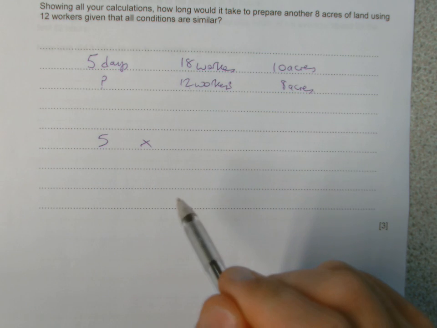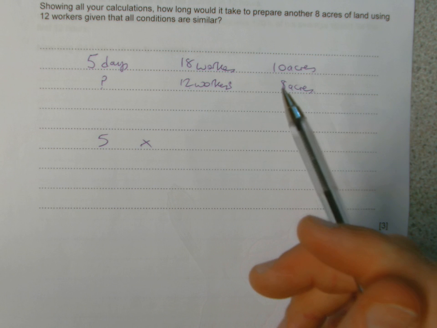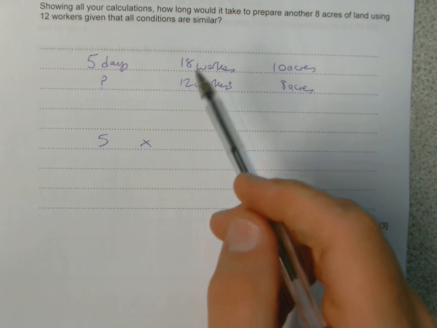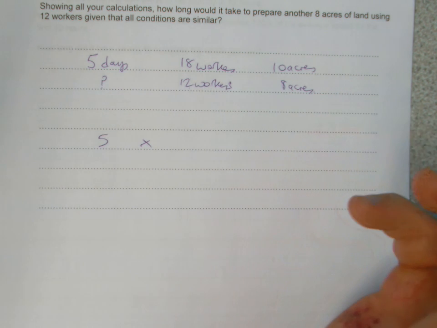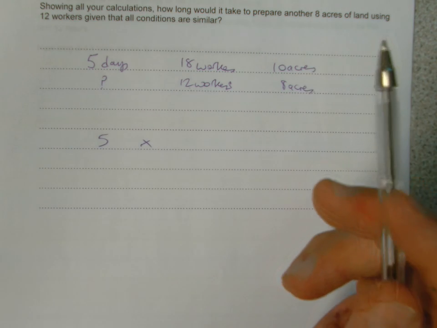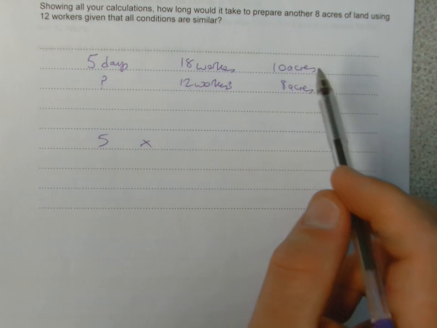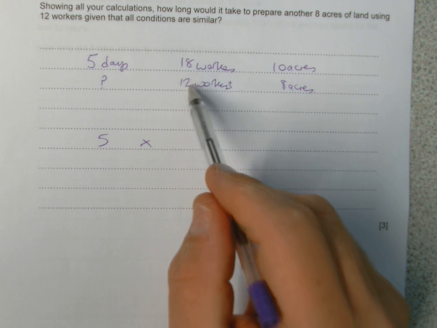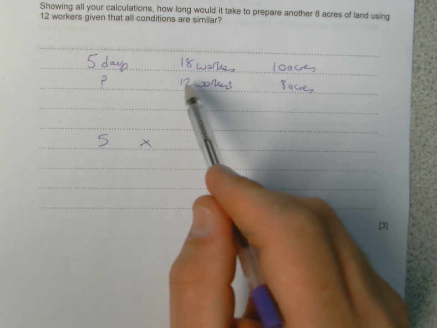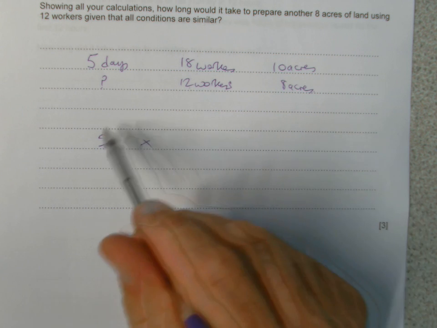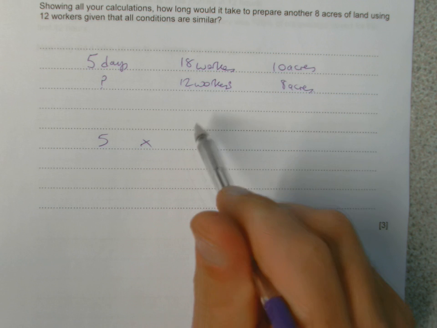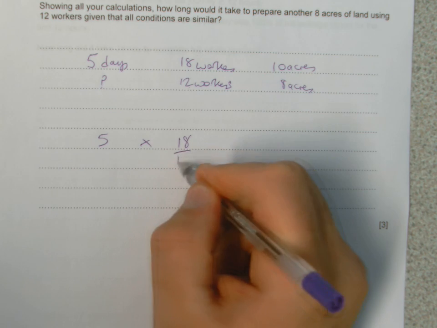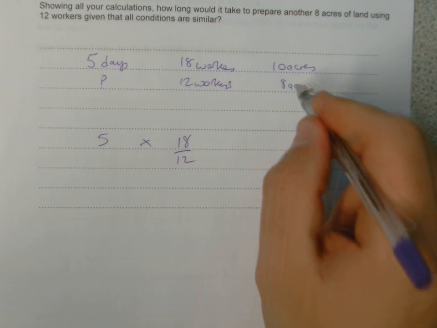Just think about common sense here in terms of workers. If you've got less workers, is it going to take more time or less time? I hope you'll see that because you've got less workers, it's actually going to take more time to do the job. Less people means that the job will take longer to do. It doesn't matter what job they've got to do, you just focus on the workers. Just think everyday life, common sense. So it's going to take more time. We want this answer to be bigger. More time means we need to have the biggest fraction here. Biggest fraction means you have the bigger number on the top, 18 over 12.